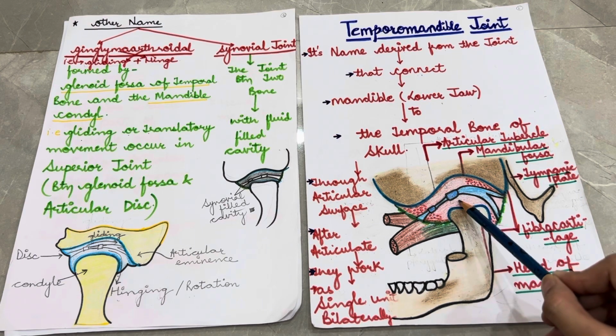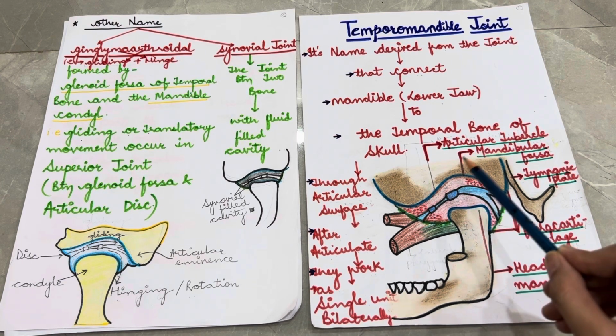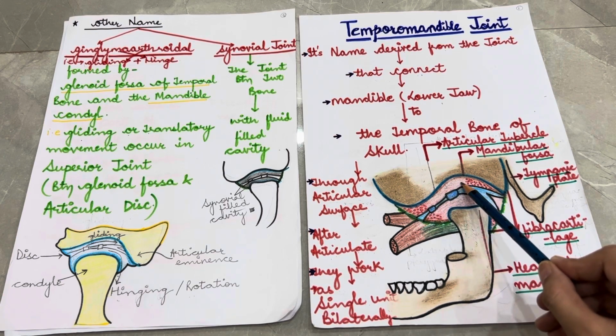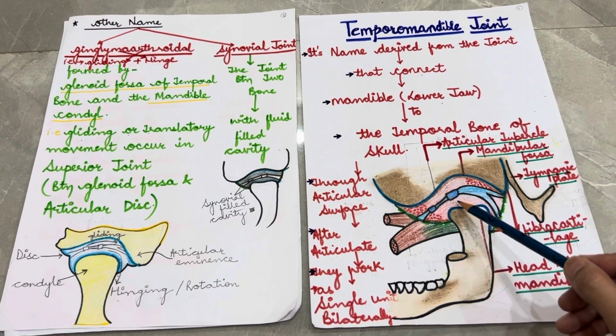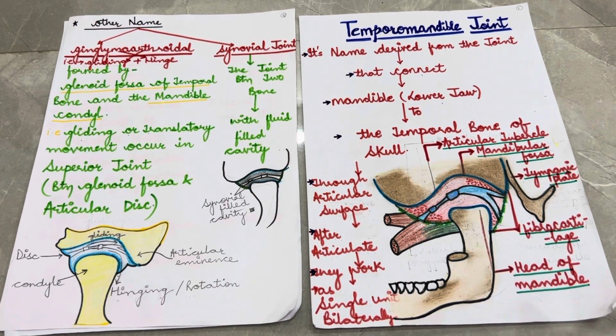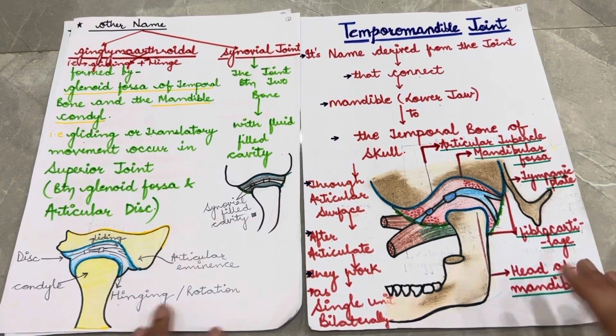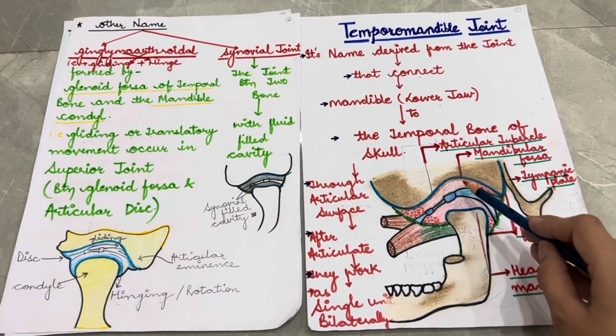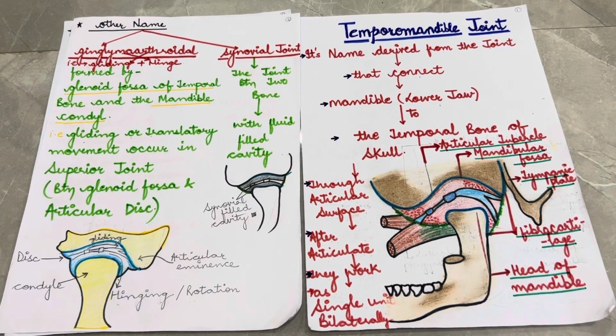The gliding or translatory compartment shows more movement in comparison to the hinge or rotation motion. The next one is synovial joint, a joint between two bones filled with fluid. So both the compartments are filled with fluid.